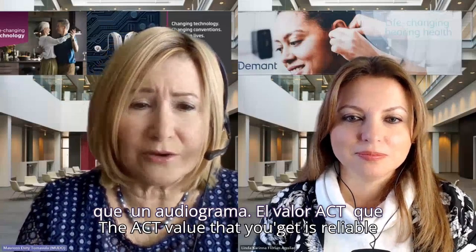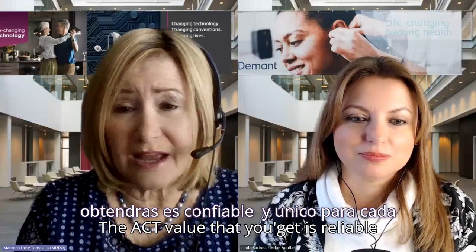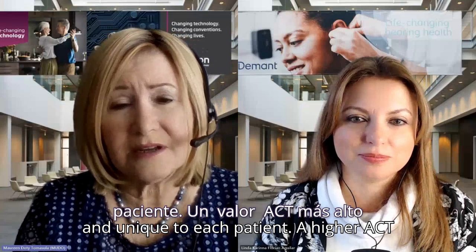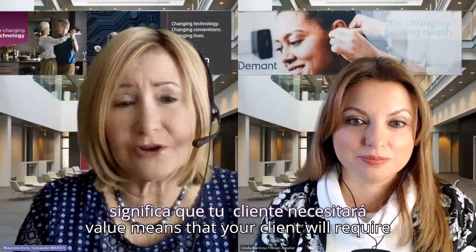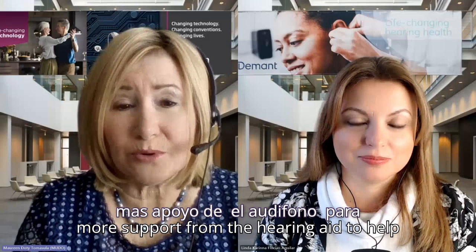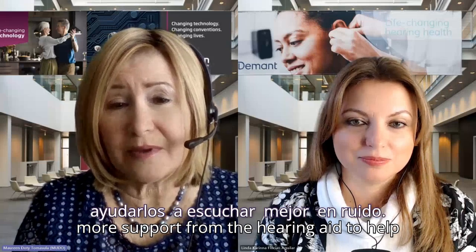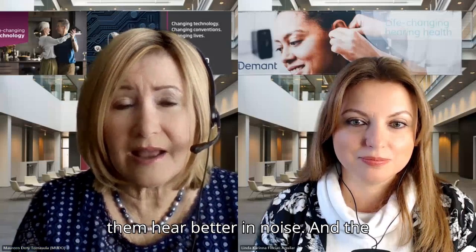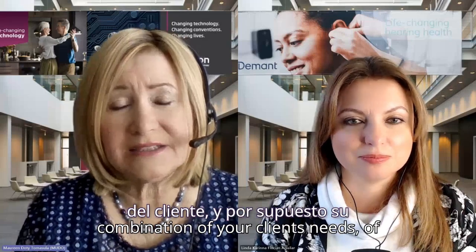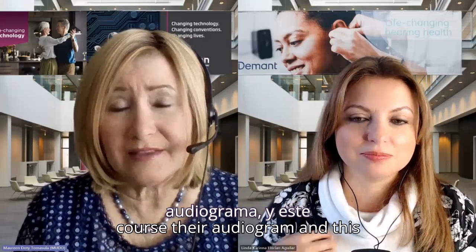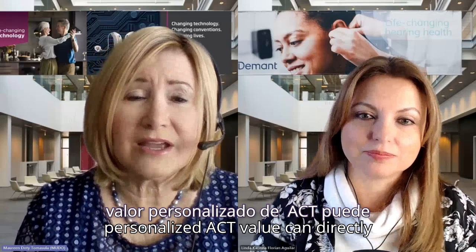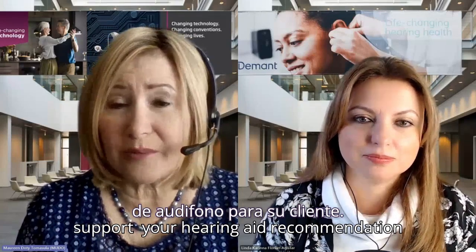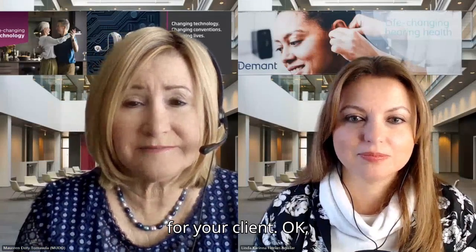The ACT value that you'll get is reliable and unique to each patient. A higher ACT value means that your client will require more support from the hearing aid to help them hear better in noise. And the combination of your client's needs, of course, their audiogram, and this personalized ACT value can directly support your hearing aid recommendation for your client.